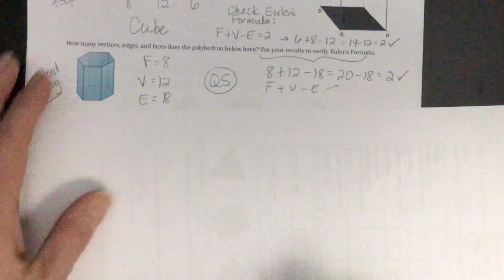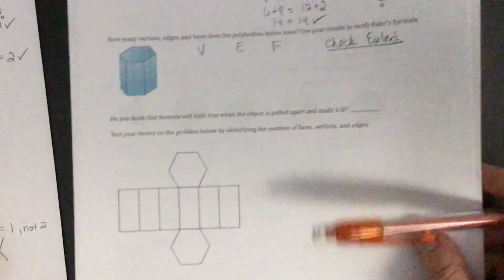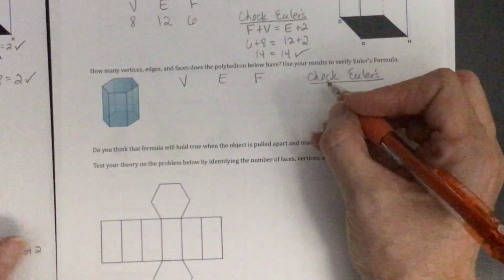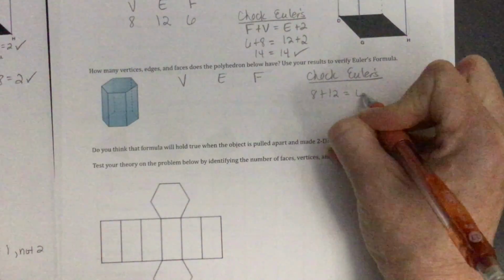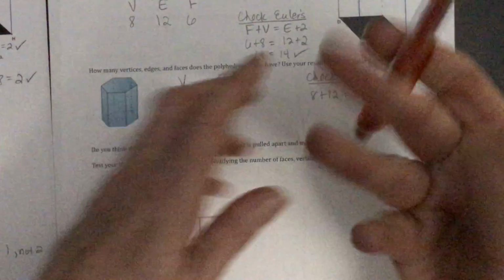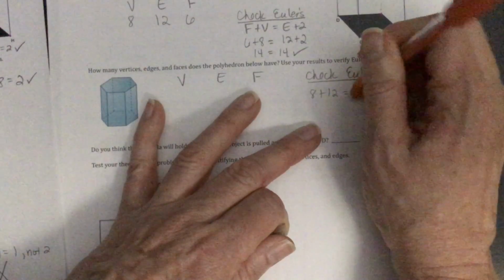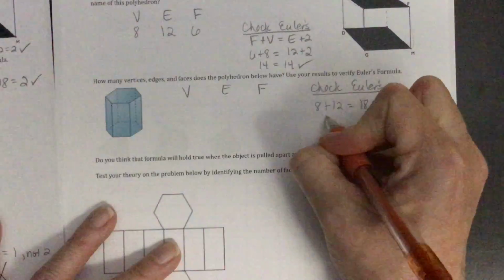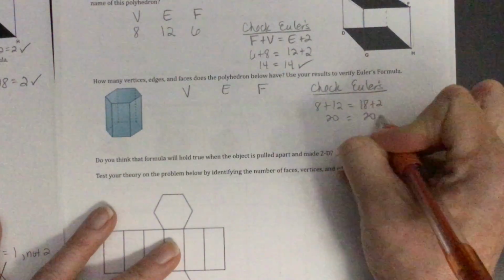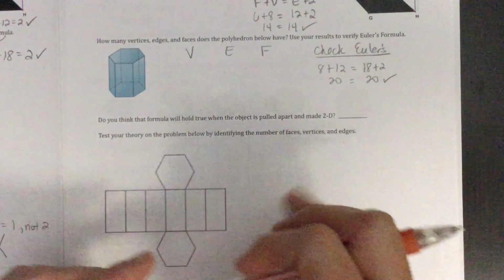You can check it the way that we did the one above: faces plus vertices equals edges plus 2. Sorry, let me just put the number in there. Equals 18 plus 2. This is 20. This is 20. That works.